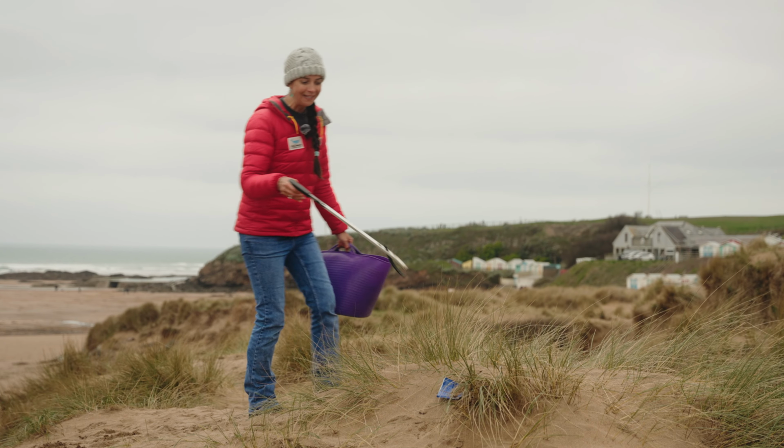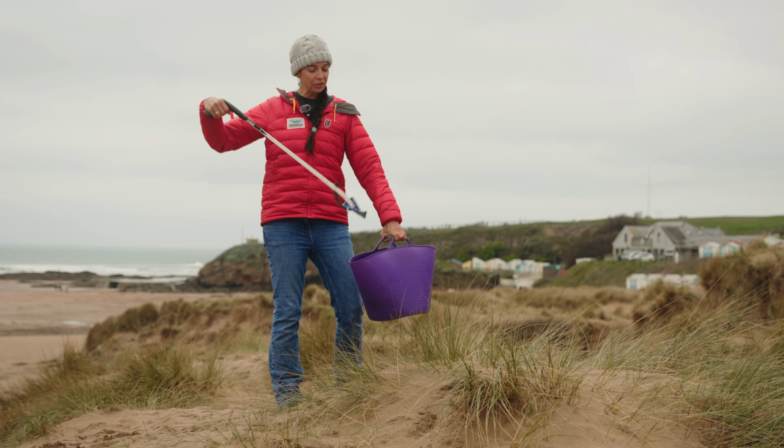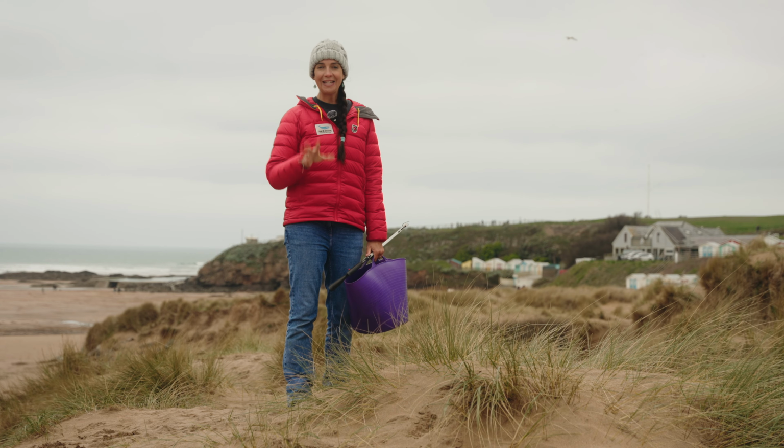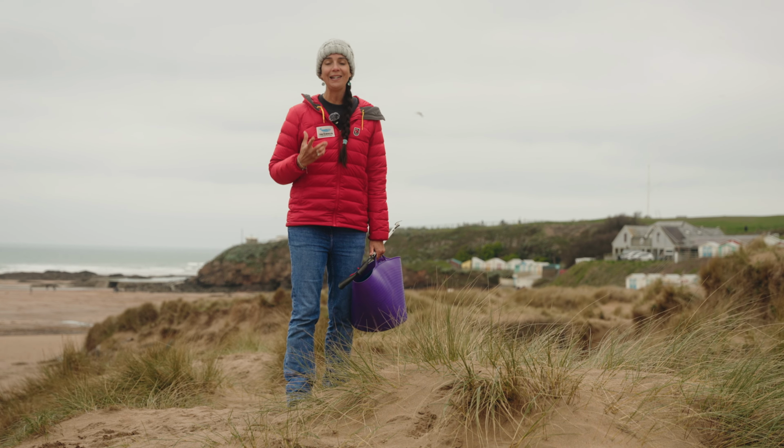And make sure you pick up any litter that you see. Doing a 2-minute beach clean next time you're at the dunes helps remove the litter, which is such a threat to the animals and the plants that live in this really important habitat.